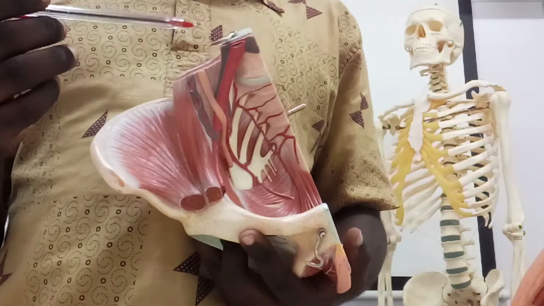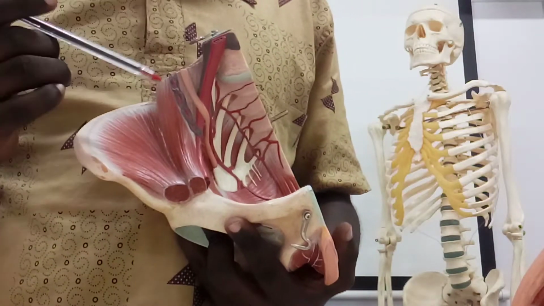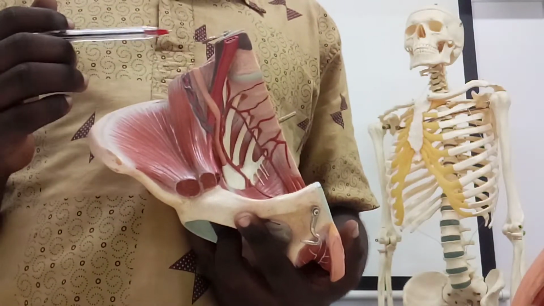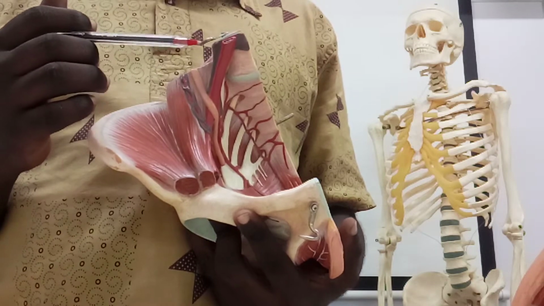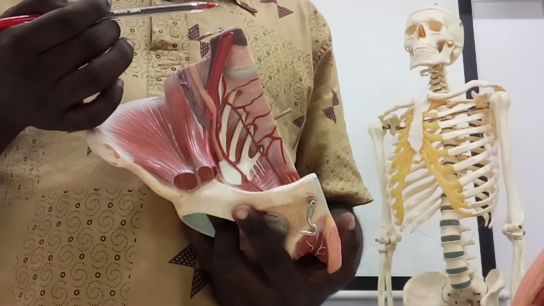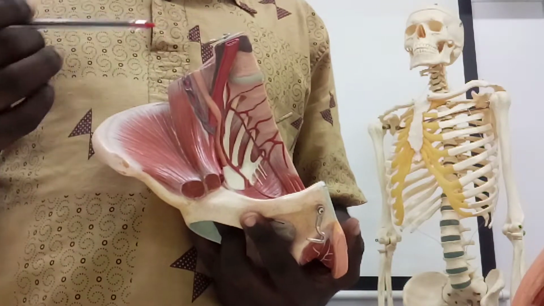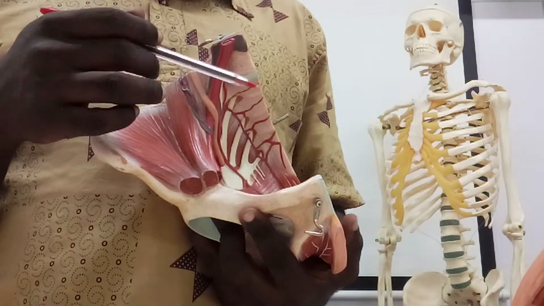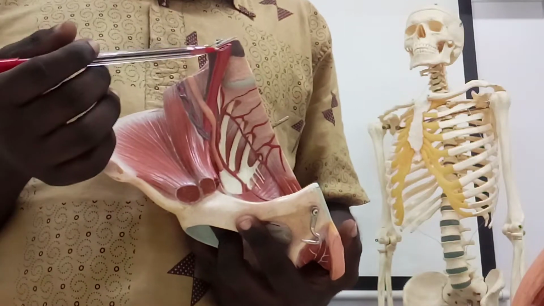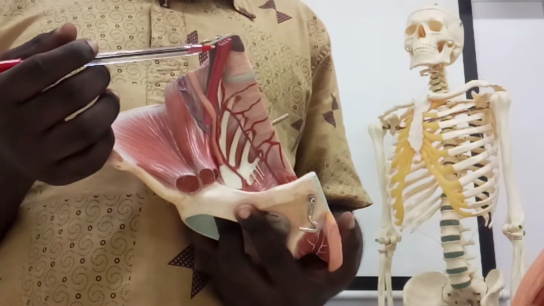Of course, we are going to see most of them here. Now at the level of L4, the lumbar vertebra 4, a bit superior to this one, the abdominal aorta will bifurcate, so that it gives us two, left and right, common iliac arteries.